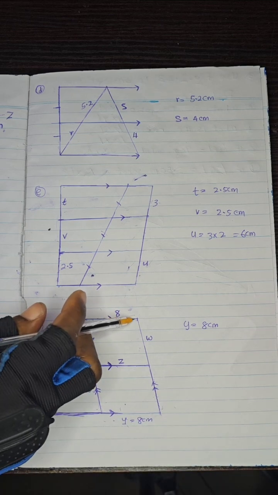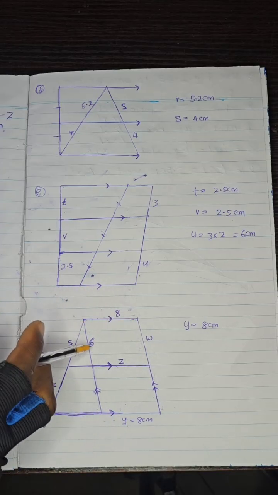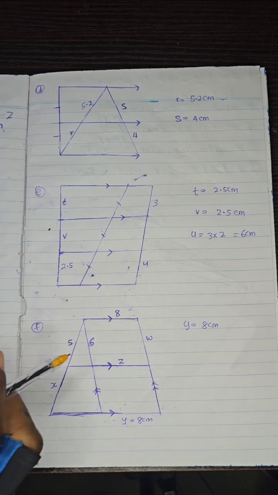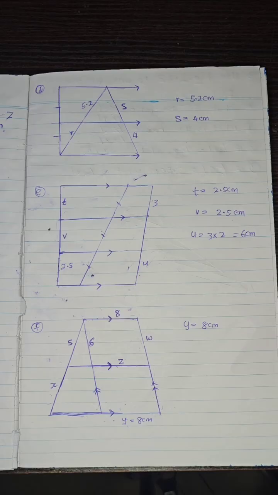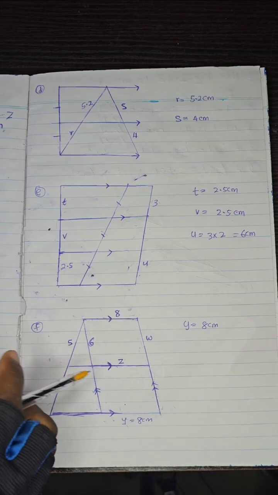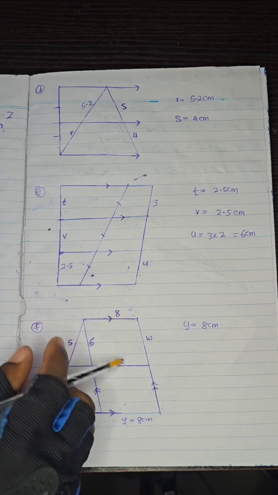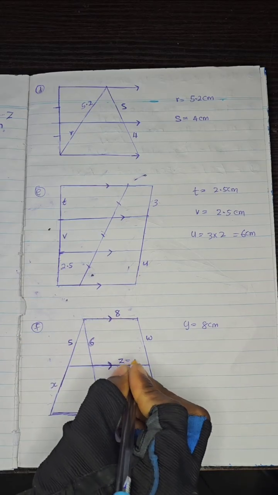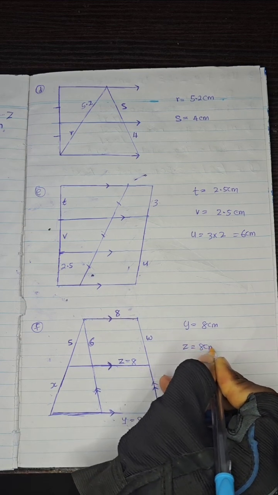Also, look at this quadrilateral here, it is another parallelogram. Are we together? How? Because we are told that these are parallel lines. According to the law of parallelogram, two opposite sides are equal. So from there you can know that z is equal to 8. So z is equal to 8 cm.